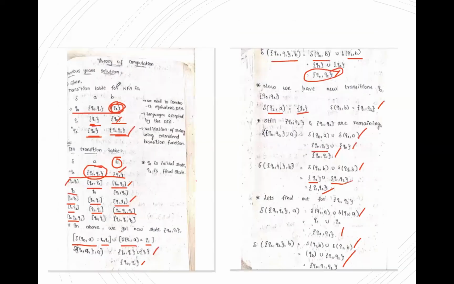Now you need to place these two values in the transition table. So here you need to write the A and B values. Now check if we are left with any new state. So there are no new states, we solved everything. So we can stop this process here.